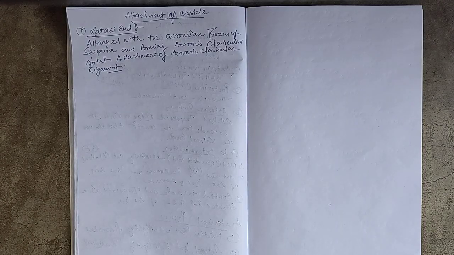So in case of lateral end, here it is attached with the acromion process of the scapula and forming the acromioclavicular joint, and here is the attachment of acromioclavicular ligament. So it is the attachment of lateral end.